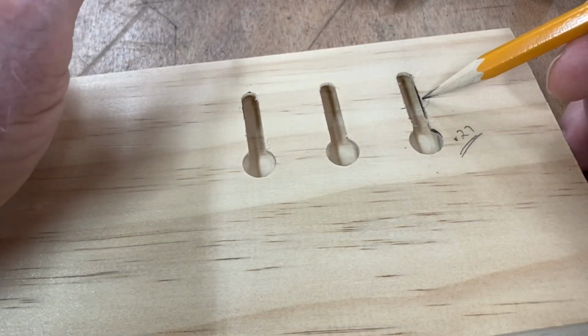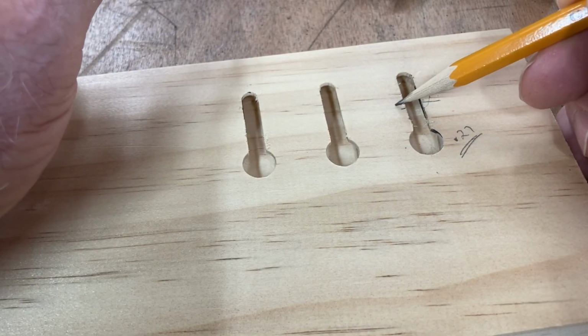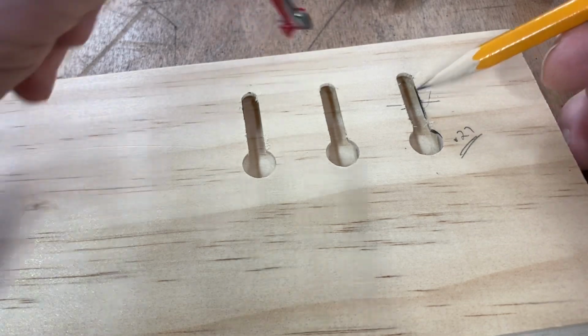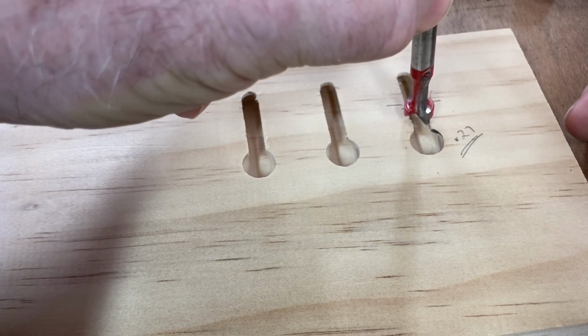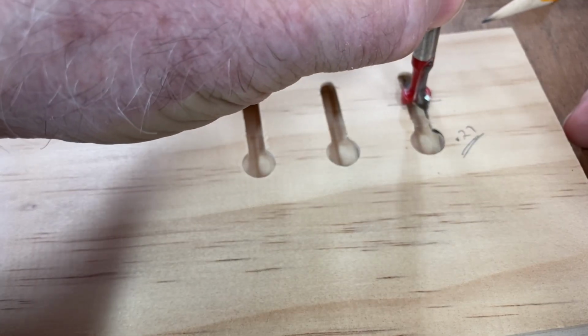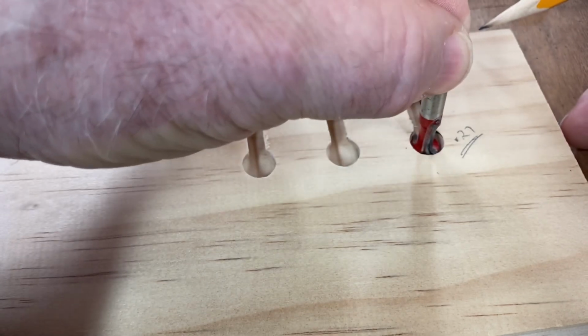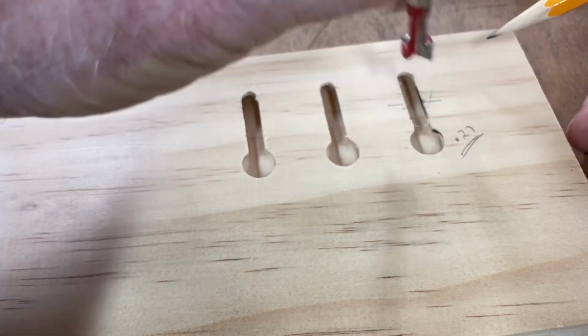Now remember, the XY 0 position is actually right here. That's the 0 position, so this is where the bit actually has the home position. And it comes down to this point and then plows straight into the material.